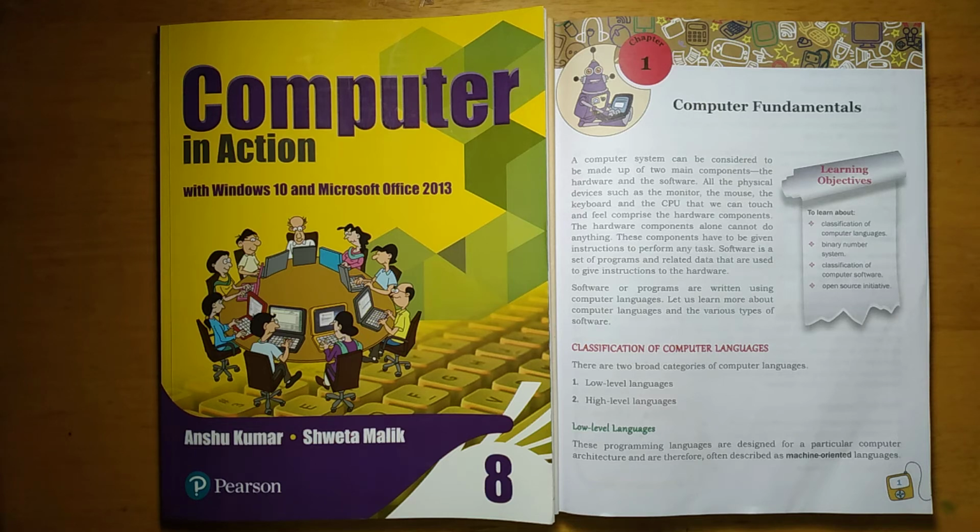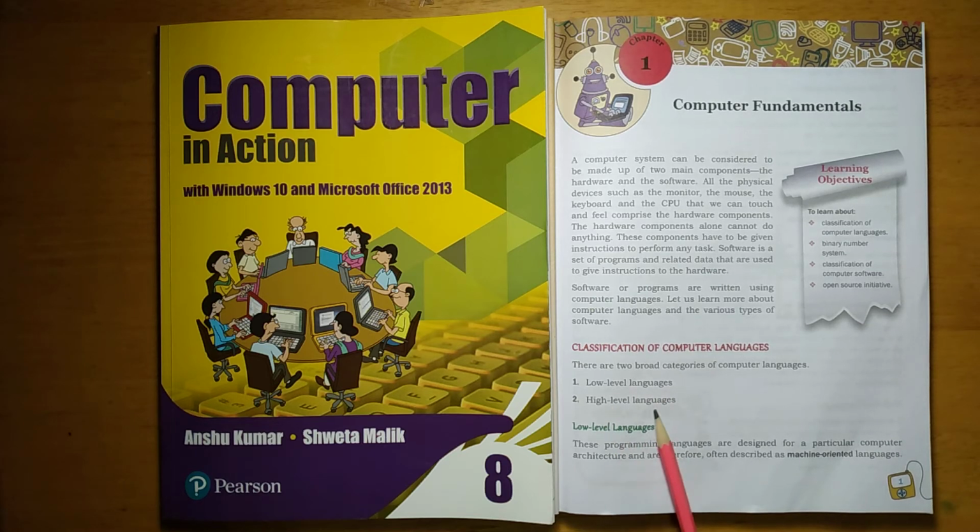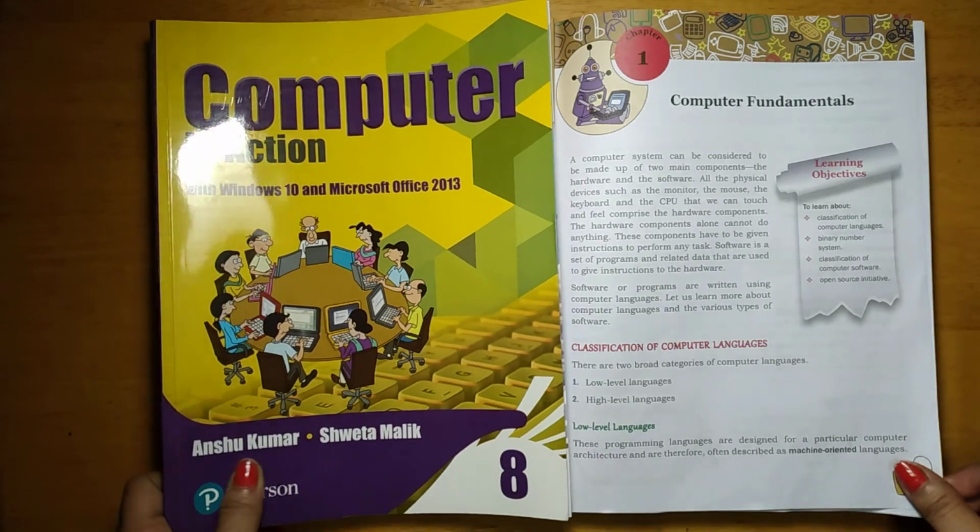There are two broad categories of computer languages. They are low-level languages and high-level languages. Low-level languages are the languages designed for a particular computer architecture and are therefore often described as machine-oriented languages.